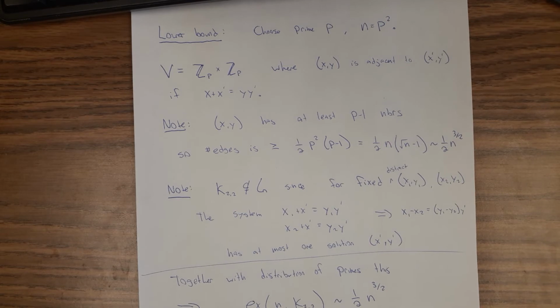We need some structure. And I'm being very vague here, but the constructions that are more successful in extremal graph theory tend to be algebraic, meaning they're relying on some algebraic properties to construct a graph, and often the vertices of your graph will be members of a field or something like that.